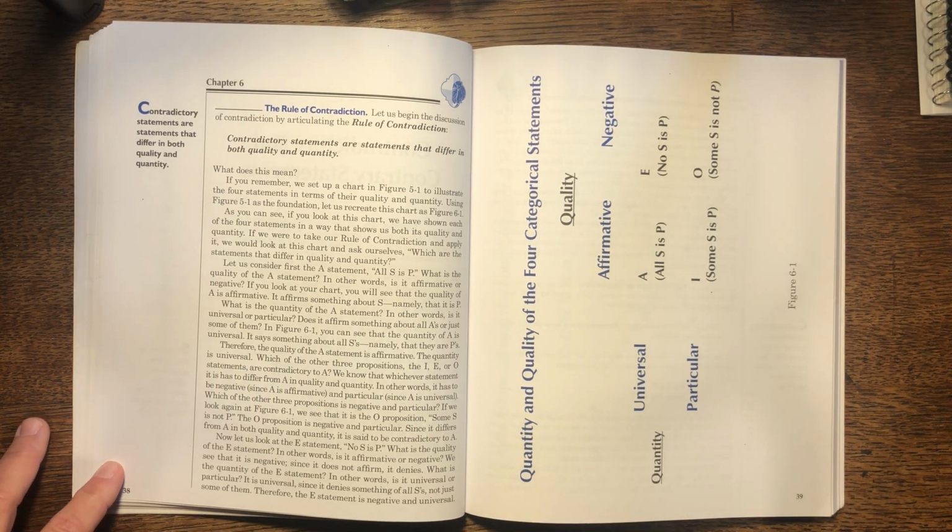What does this mean? If you remember, we set up a chart in Figure 5.1 to illustrate the four statements in terms of their quality and quantity. Using Figure 5.1 as a foundation, let us recreate this chart as Figure 6.1. As you can see, we've shown each of the four statements in a way that shows us both its quality and quantity. If we were to take our rule of contradiction and apply it, we would look at this chart and ask ourselves, which are the statements that differ in quality and quantity?